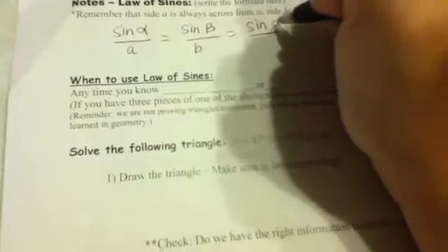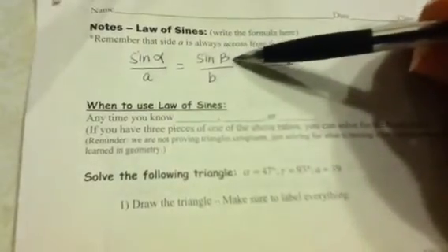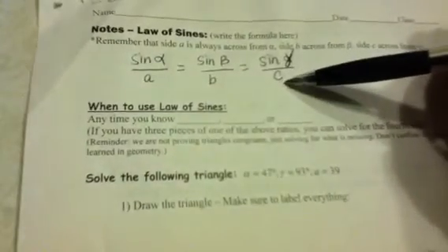That means the ratio of the sine of an angle over the side that's across from that angle is the same ratio as the sine of another angle across from the side from that angle, which is also equal to the same ratio of gamma across from the side that's across from that angle. So here we have a proportion. A proportion means that ratios are equal to each other. So we have sine of alpha over A equals sine of beta over B equals sine of gamma over C.